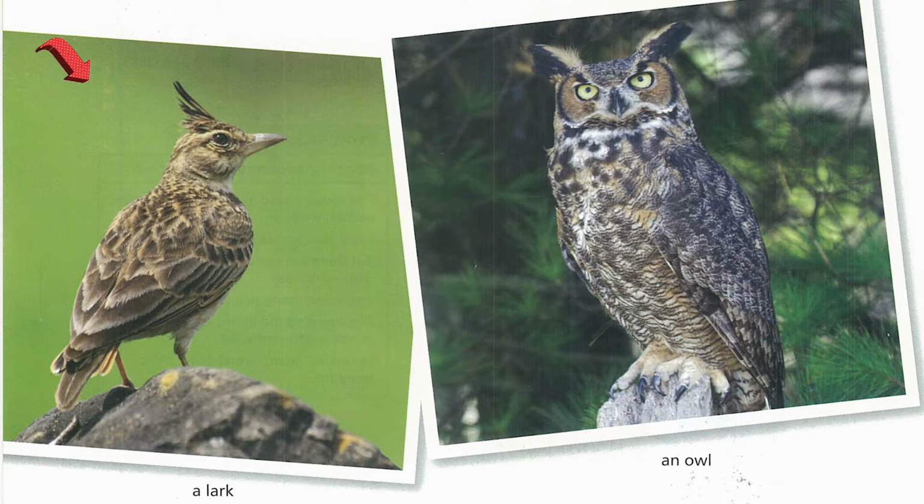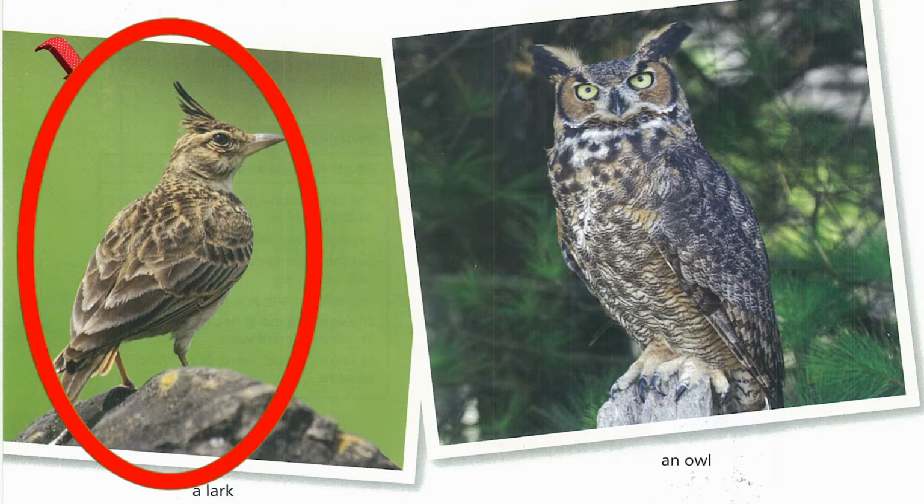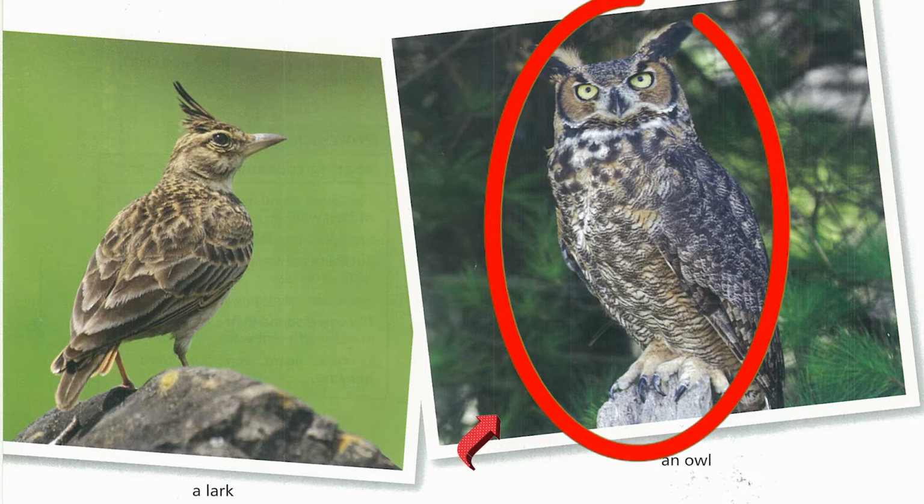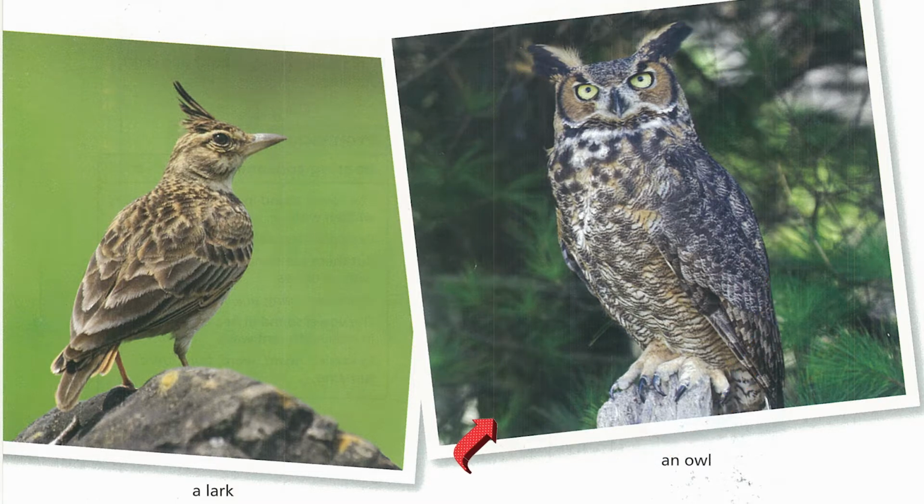The first picture is about a lark. And the lark is a morning bird. So the lark wakes up very early in the morning. The second picture is about an owl, and it's known as a night bird. So it has all its life at night and in the evening.